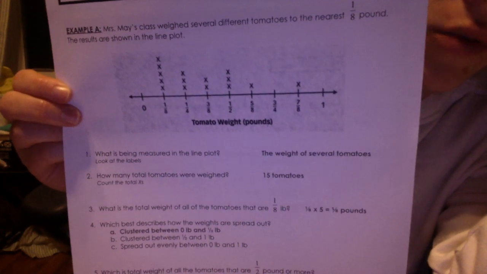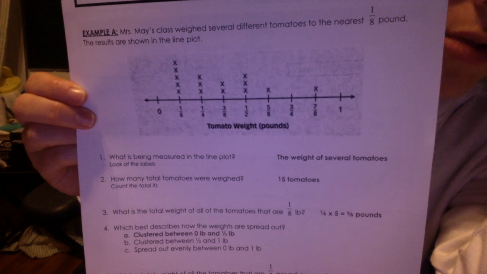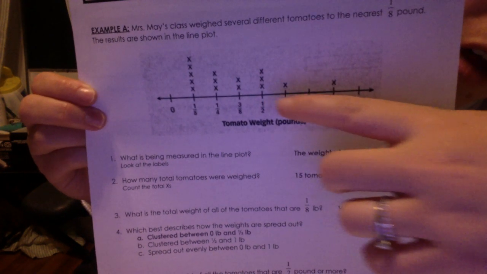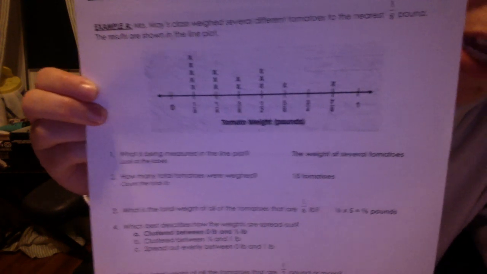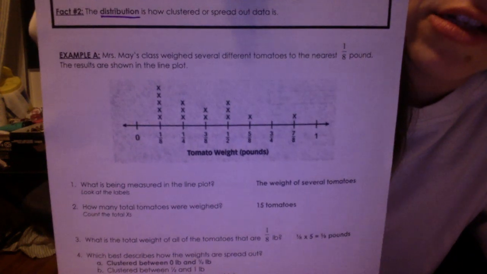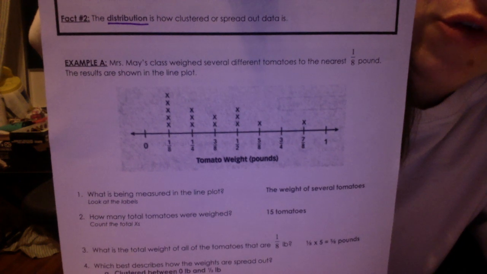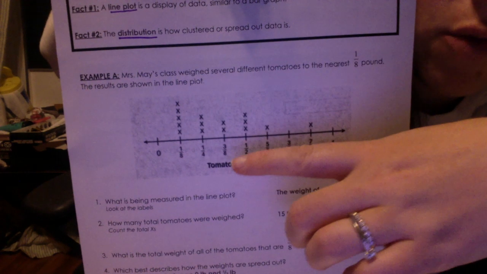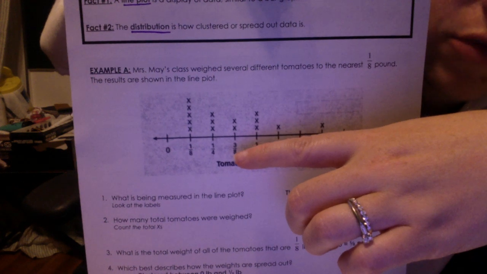So let's look at example A together. It says Mrs. May's class weighed several different tomatoes to the nearest 1/8 of a pound, and the results are shown in the line plot. If you look at the line plot, what's being measured is the weight in pounds. And all along the number line are different weights: 0 pounds, 1/8 of a pound, 1/4 of a pound, 3/8 of a pound. At each weight, there are X's, and each X stands for one tomato. For example, at 1/8, there are 5 tomatoes that weigh 1/8 of a pound. At 1/4, there are 3 tomatoes that weigh 1/4 of a pound, 2 tomatoes that weigh 3/8 of a pound, and so on.